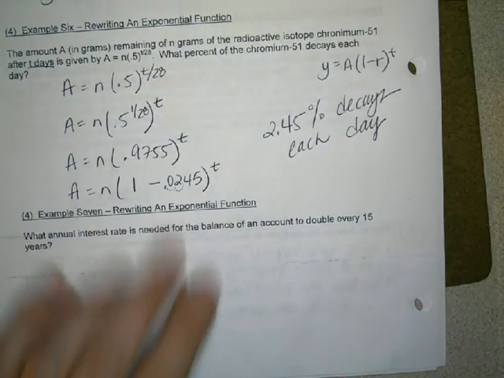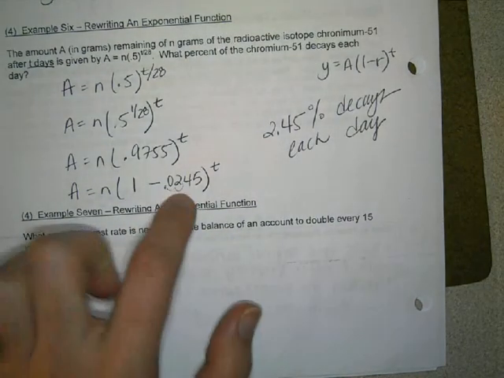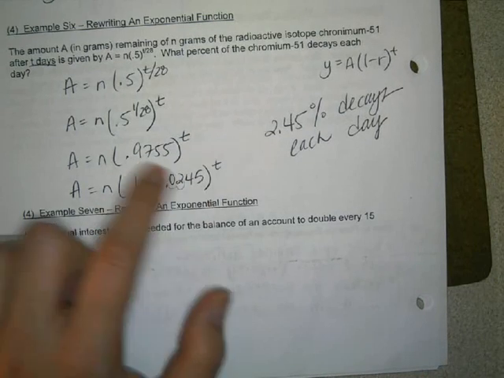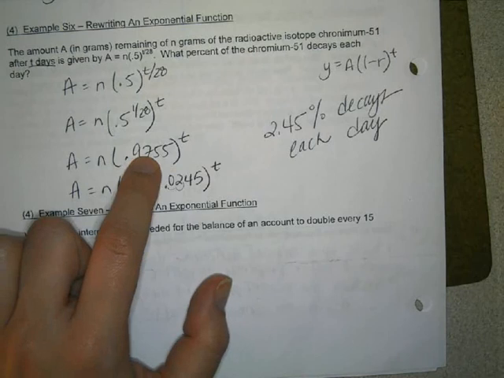Okay. Again, to get that number, even though this is 0.9755, to write it as 1 minus that, like 1 minus that would give me the 0.9755, which is what you want to see.